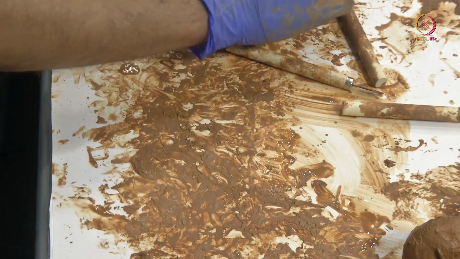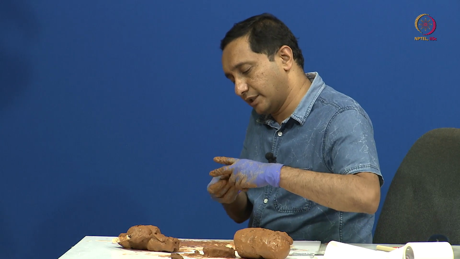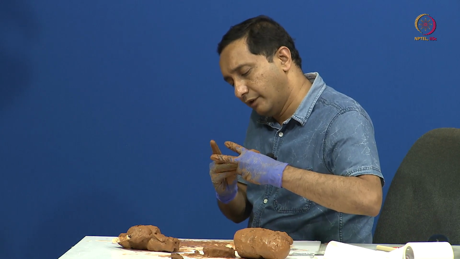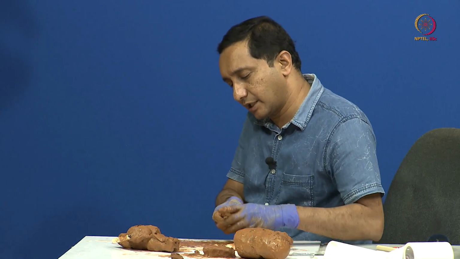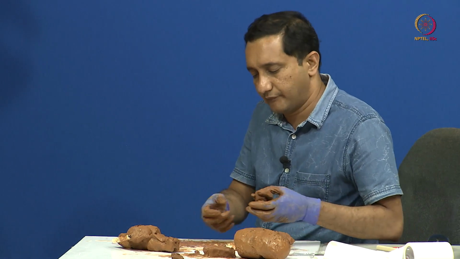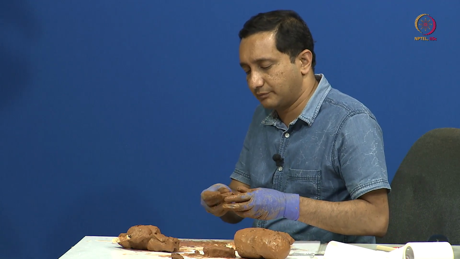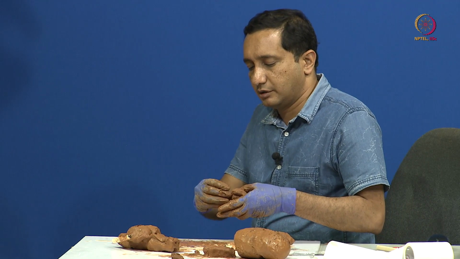Remember I was telling about the importance of knowing the coordinate system. When it reaches there, it ends up in another structure called the amygdala. The amygdala is a fairly large nucleus. So, these are examples of deep gray.